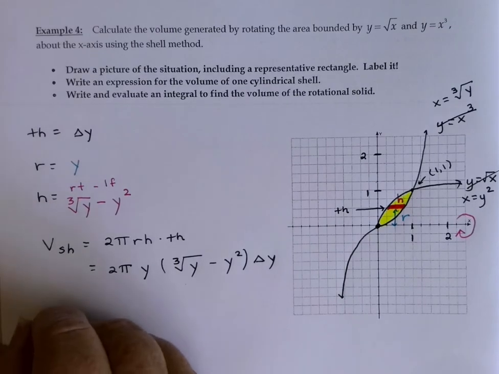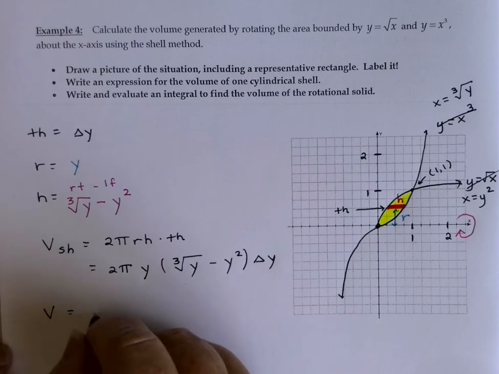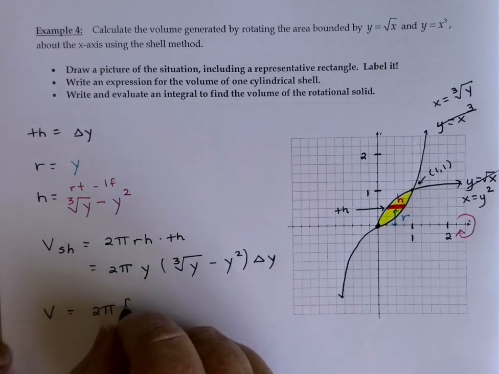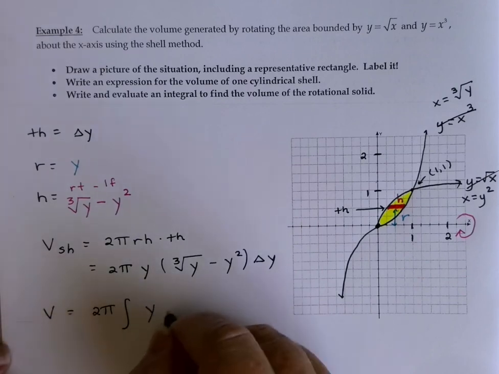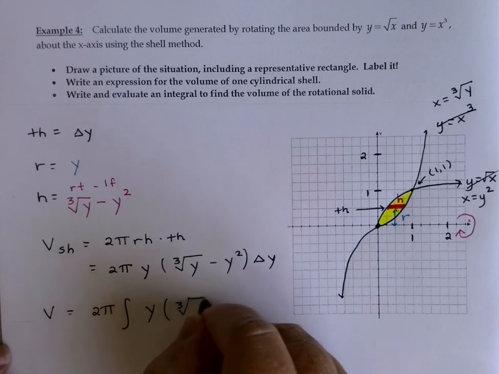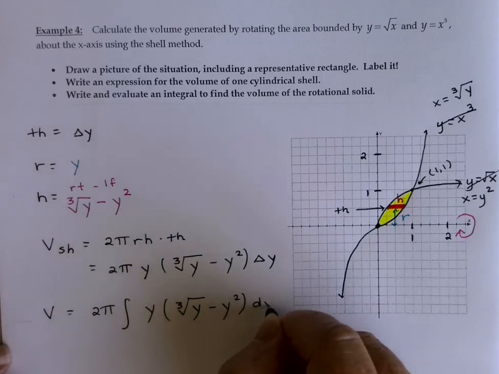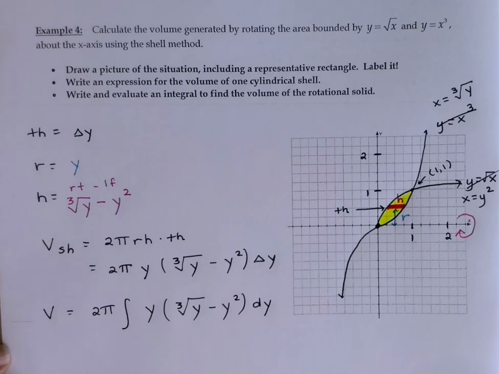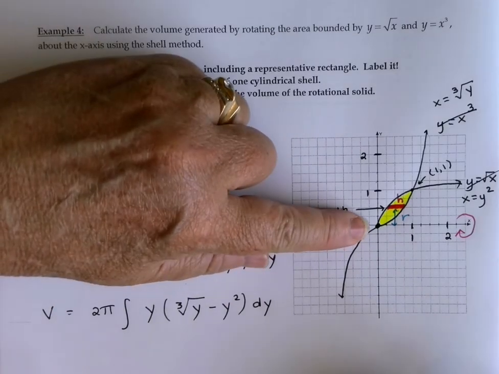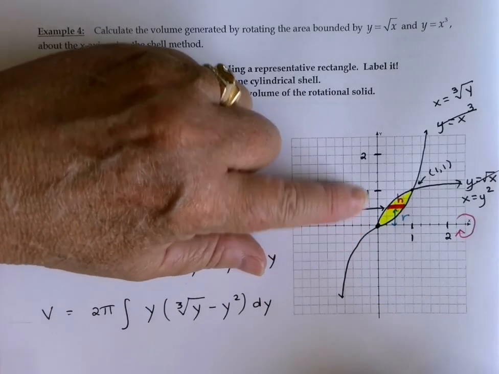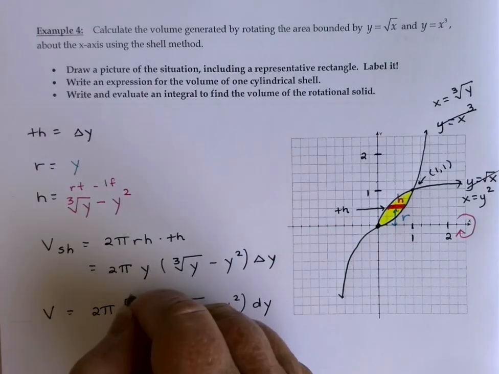All right. The entire volume then I get by integrating. Pull out the 2 pi. And let's see, these are y values. Now it doesn't really matter since it's 0 to 1 either way, but I am looking at the y values going from 0 to 1 when I select my limits of integration.